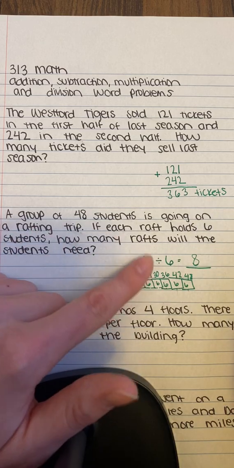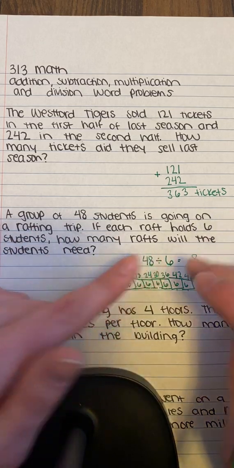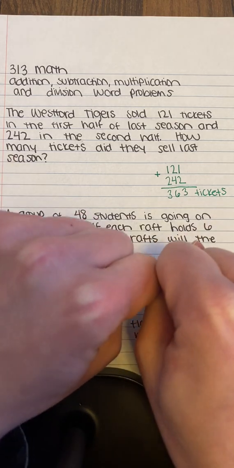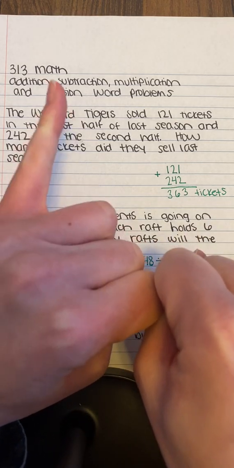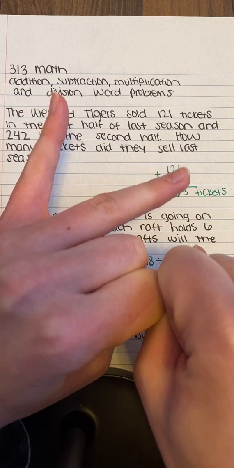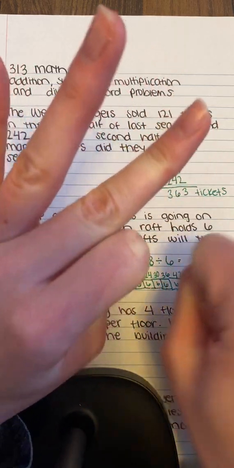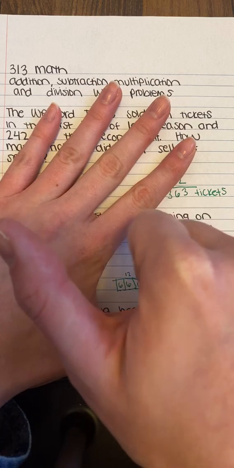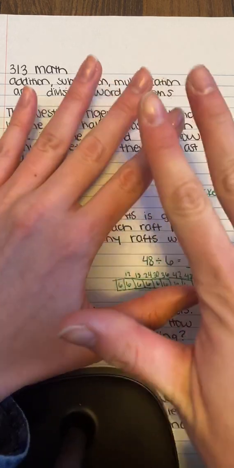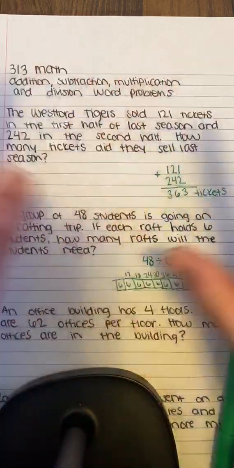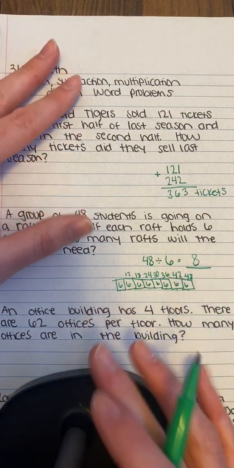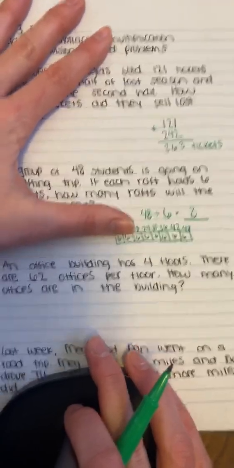And I can double check by skip counting by 6s and see if I get to 48 when I get to my 8th finger. So let's practice our skip counting again. 6, 12, 18, 24, 30, 36, 42, 48. So I also could do my division that way to double check my answer. So now let's try another one.